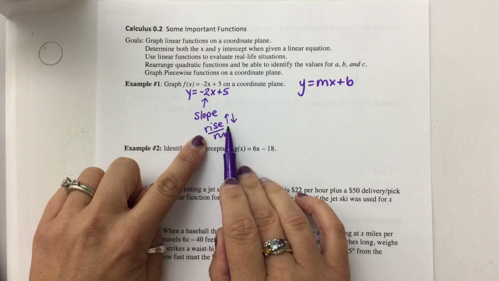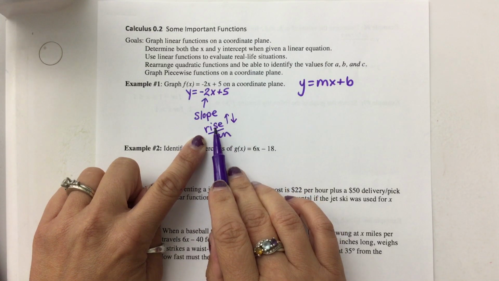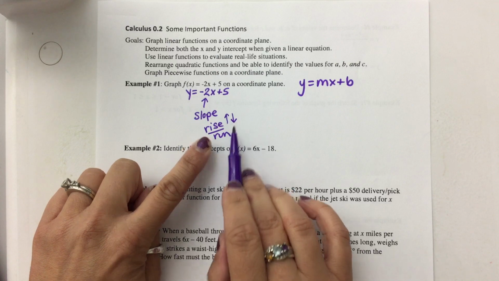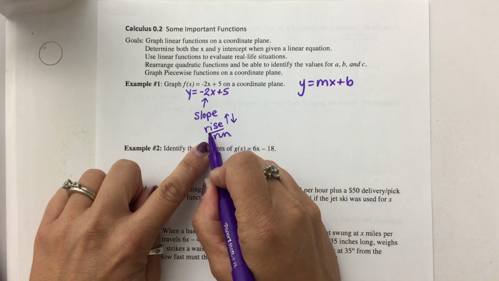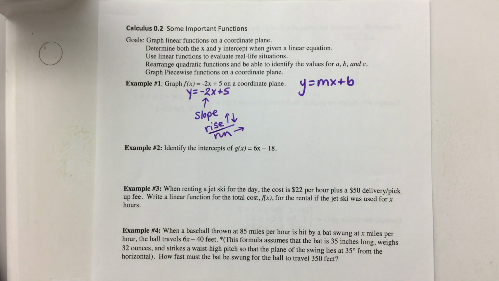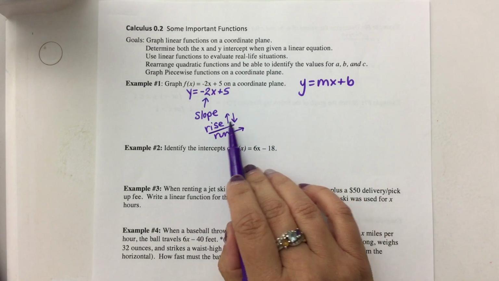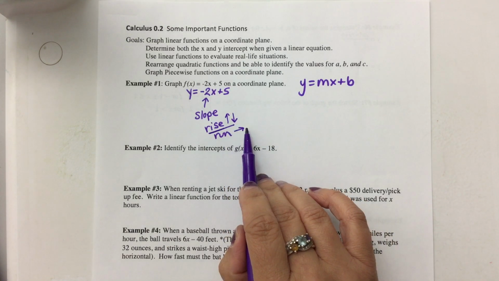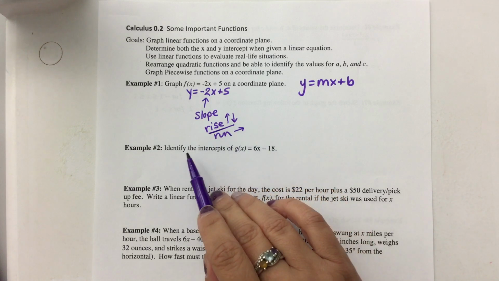If you have a positive slope, you will go upwards. If you have a negative slope, you will go downwards. Looking at the bottom, the run, you can only go to the right. So I always think of it as your life. You're going to have ups and you're going to have downs, but you can only keep moving forward. You cannot go back in time.